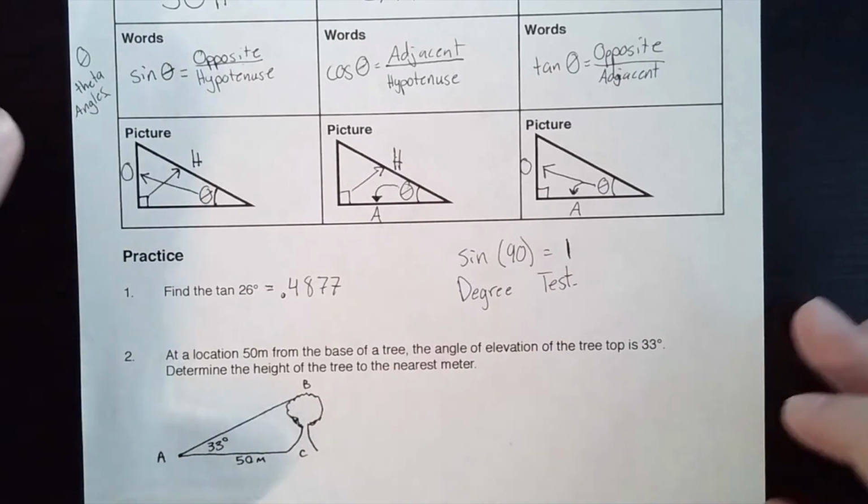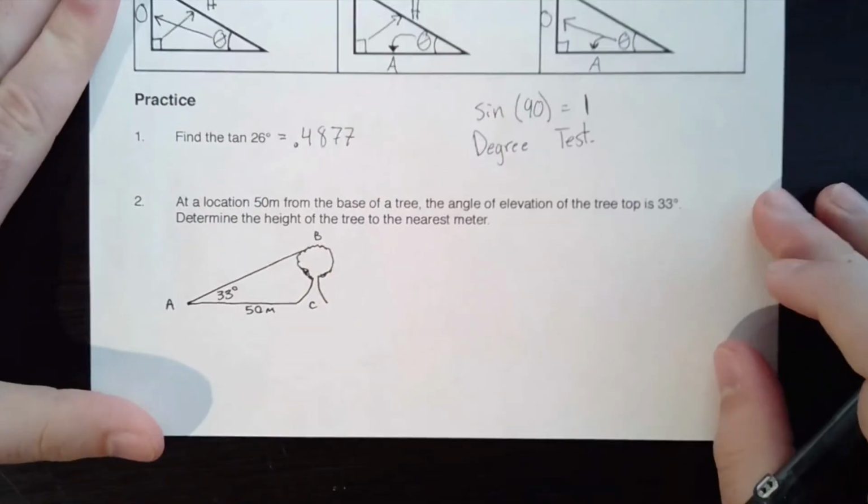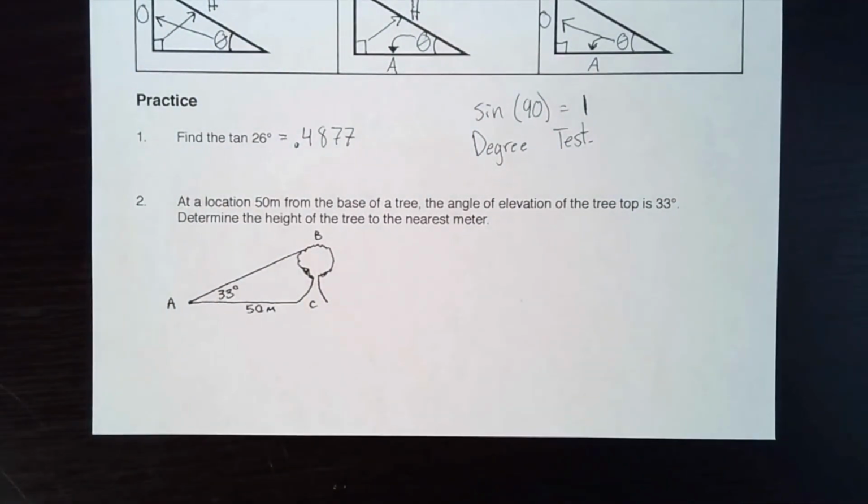So let's go ahead and move on to number 2. Number 2 says at a location of 50 meters from the base of a tree, the angle of elevation to the top of the tree is 33 degrees. Determine the height of the tree to the nearest meter.